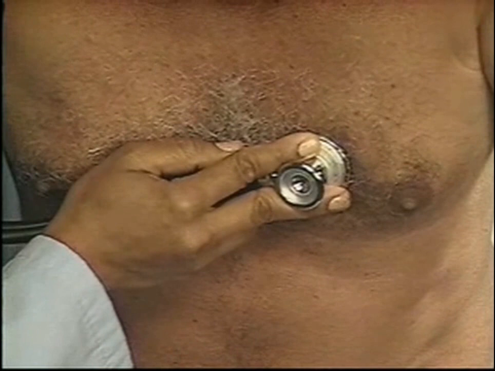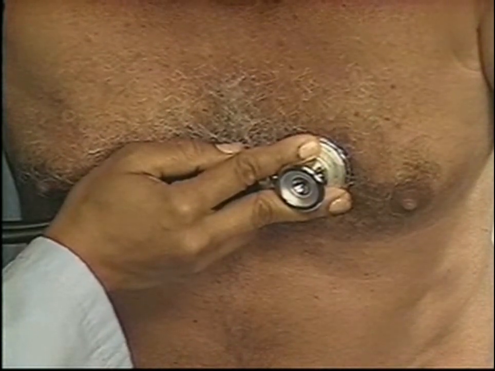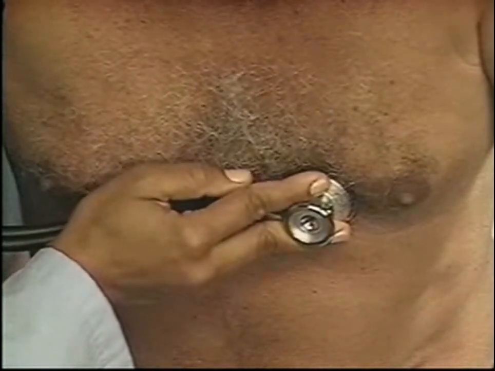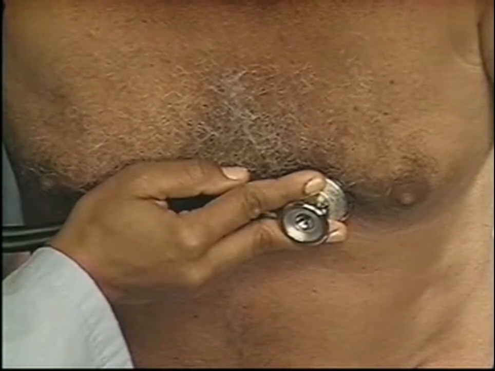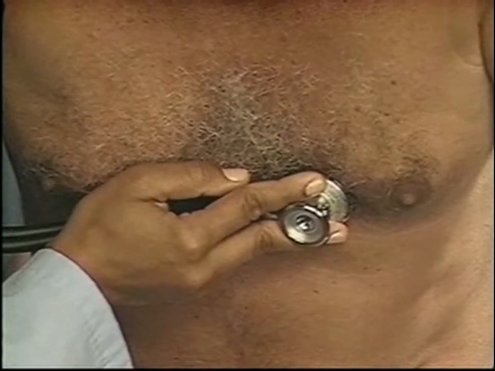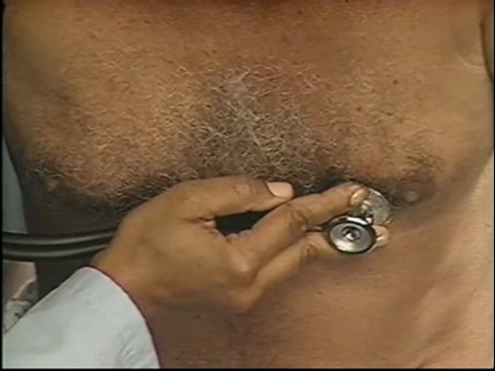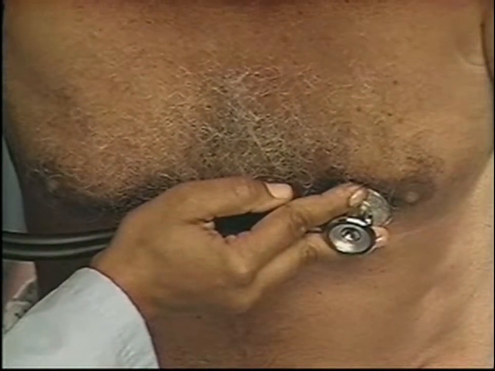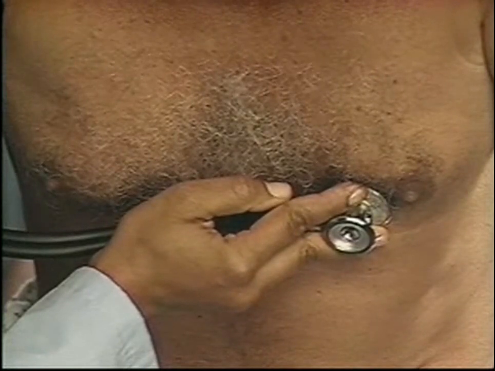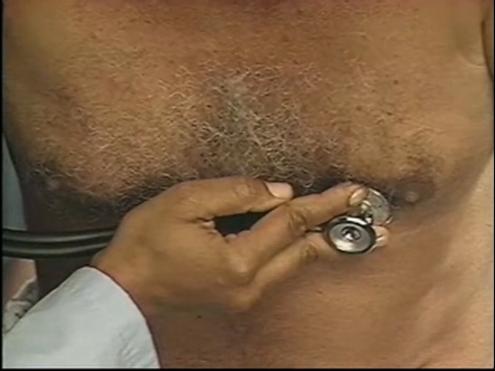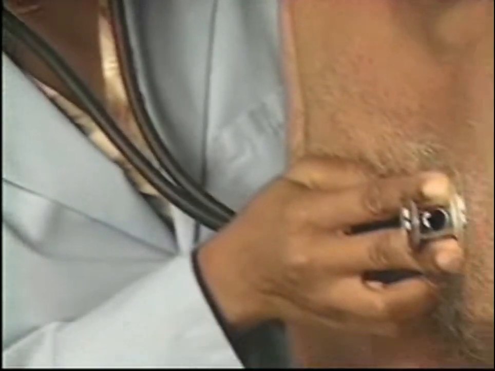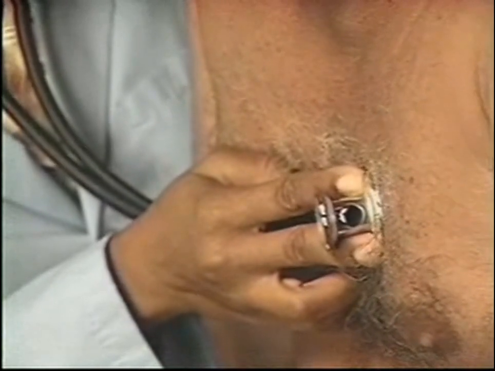Listen for the high-pitched diastolic murmur of aortic regurgitation. If the patient had this murmur, it would sound like this. You may breathe. Take another deep breath. Breathe out and hold it.